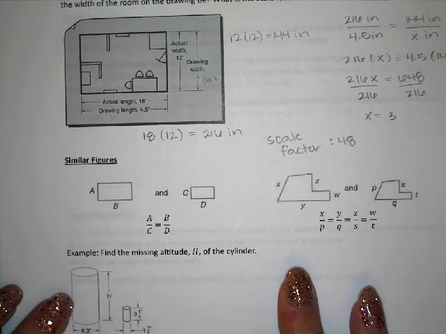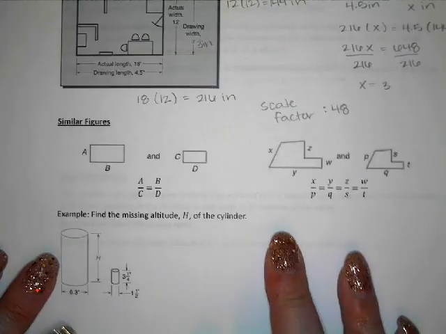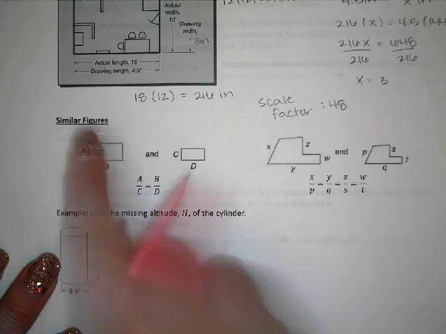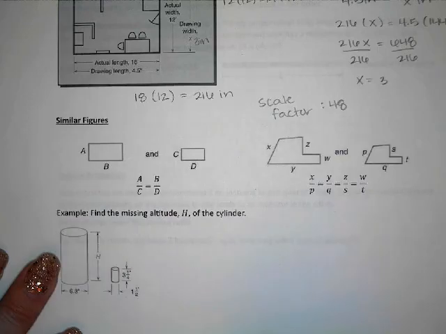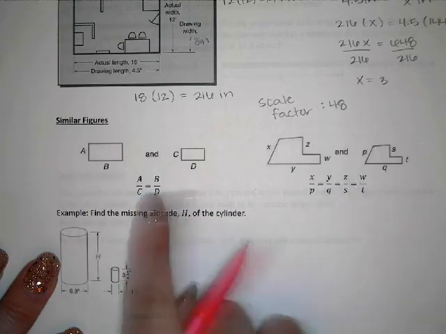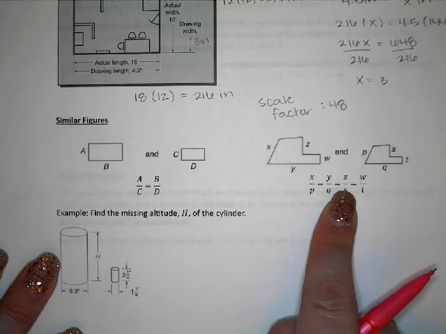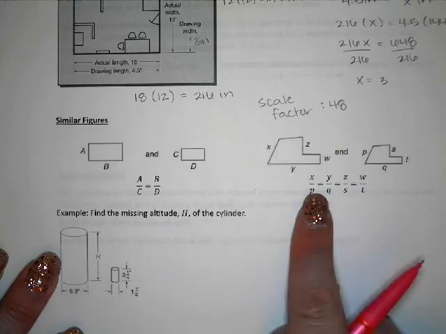All right, another special application of ratio and proportion is similar figures. So comparing two figures that are similar in shape, but one of them has been enlarged or one of them has been reduced in size. And so you can always write ratios to compare the sides that are similar, and you can write proportions to compare those sides to each other.